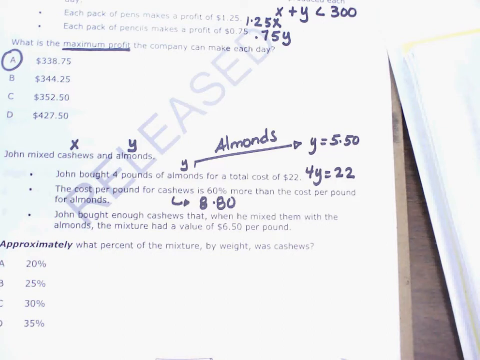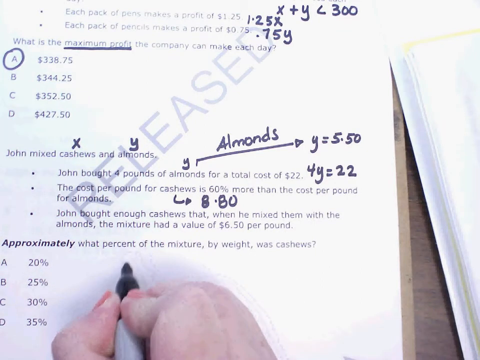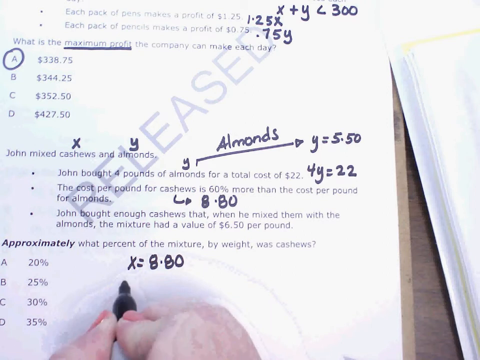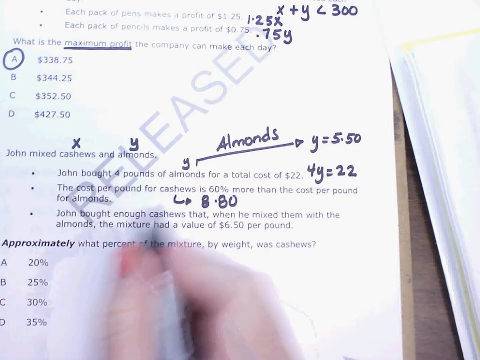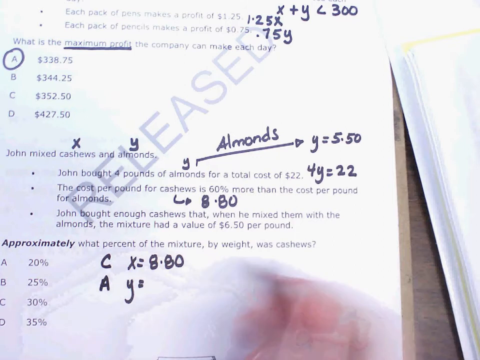All right, so let's go ahead and write this down. My X's, the cashews, are 880. And then my almonds are 550. I just want to organize my thing.